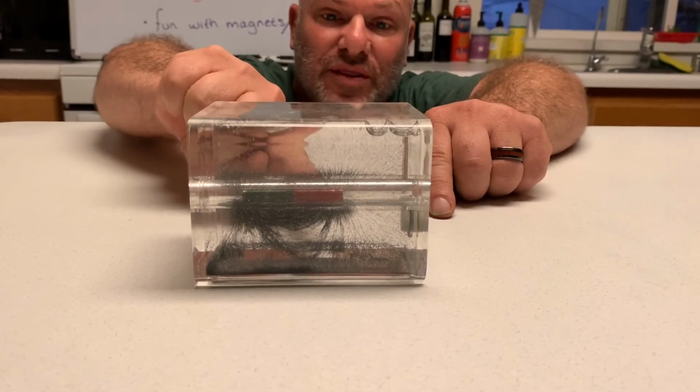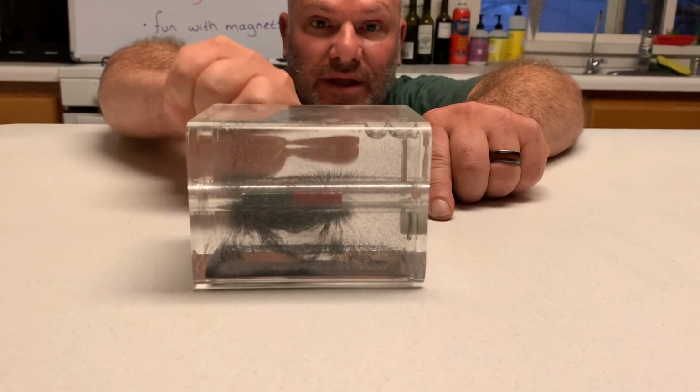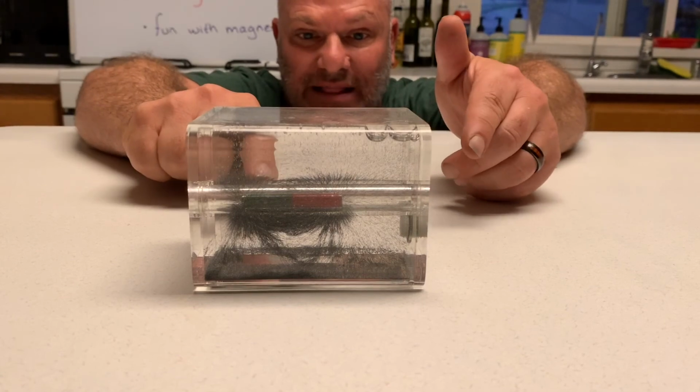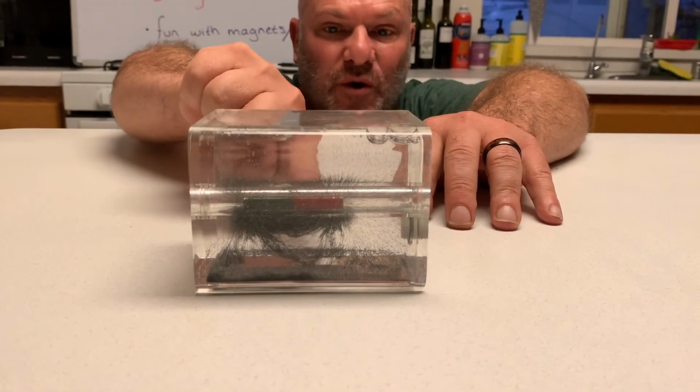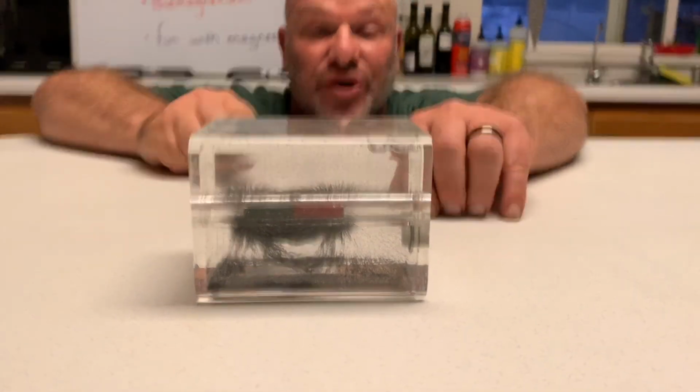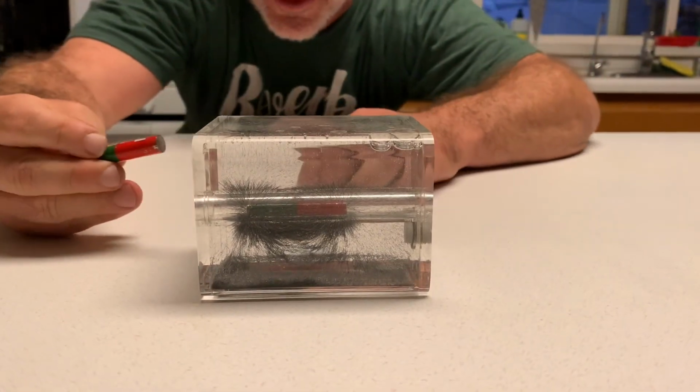Now, to be honest with you, the lines of force go through the magnet itself. It really does. You can't see that because of the filings, because the filings can't penetrate the magnet, but the lines of force actually go right through and create these continuous circles. Okay? Now, I'm going to stick one more in there just to have some fun.